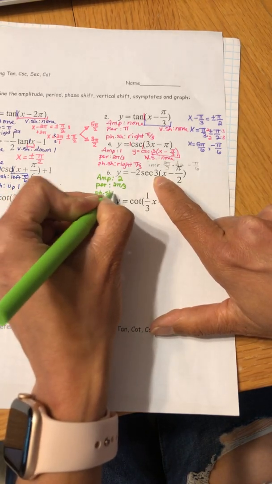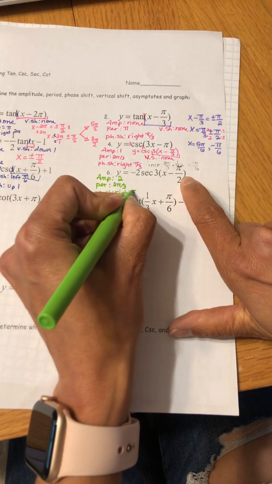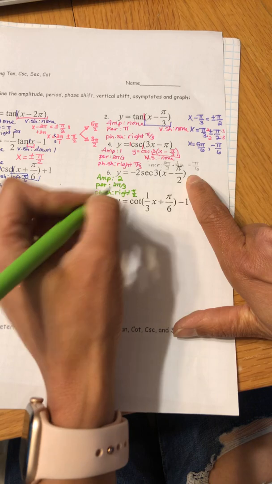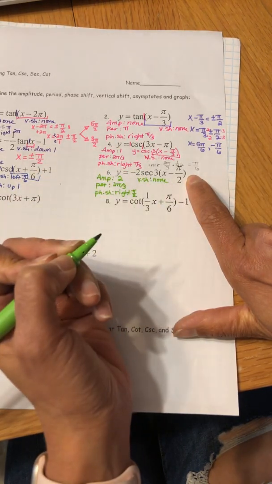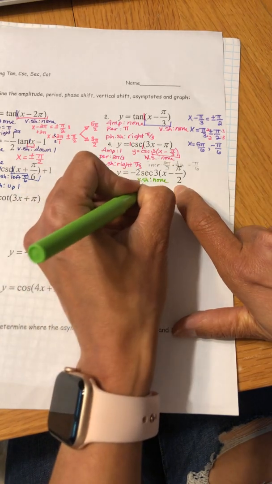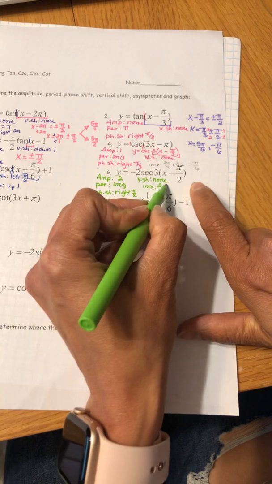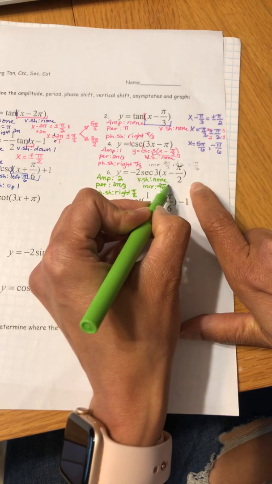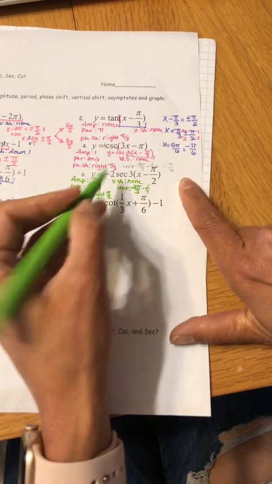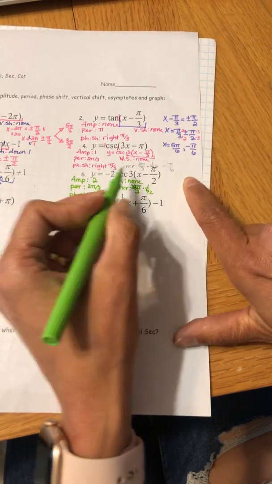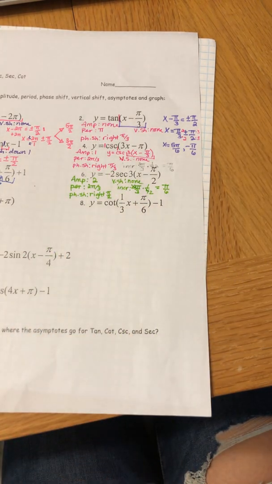Phase shift. There is a phase shift. It's minus pi over 2, so that means to the right, pi over 2. And there's no vertical shift. So vertical shift, none. Okay. Oh, shoot, I forgot the increments. So the increments are you take the period and you divide by 4. So 2 pi over 3 divided by 4. Dividing fractions uses pi. Flip the second and multiply. So I'm multiplying by 1/4. And this becomes pi over 6. So we're going in increments of pi over 6 again.